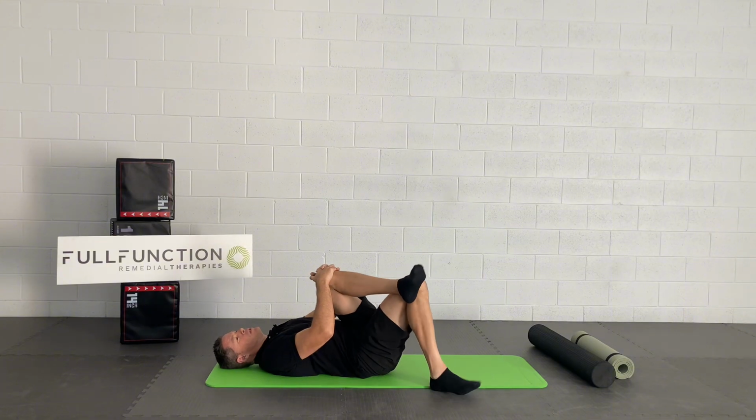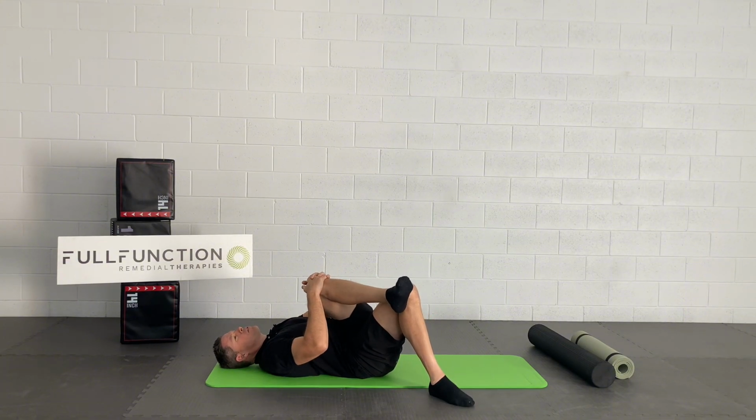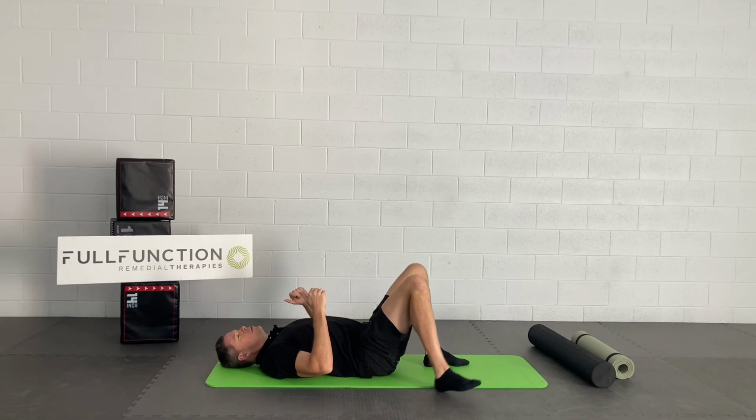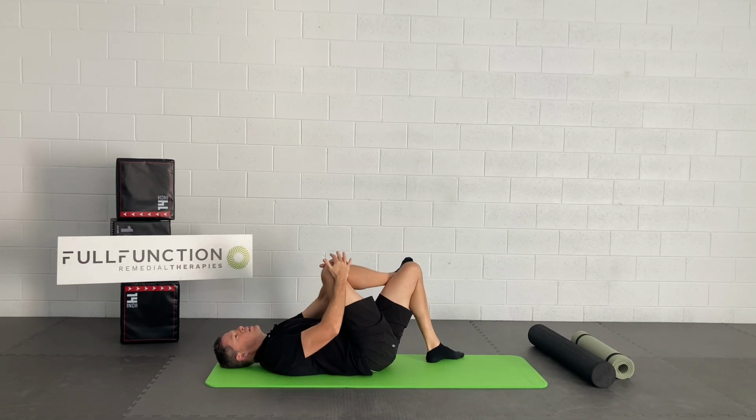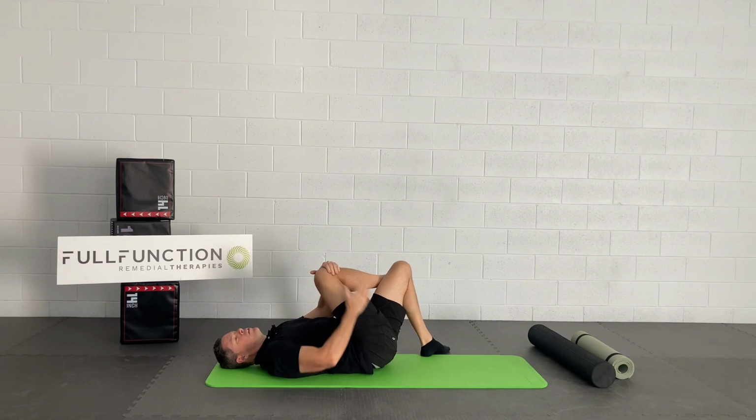You do it again. Put that leg out. Stretch it for 30 seconds to a minute again. You should feel a little bit better this time because you've already released it. Once you've done that one for 30 seconds, go back to this side and pull it over. That's loosened up and good.